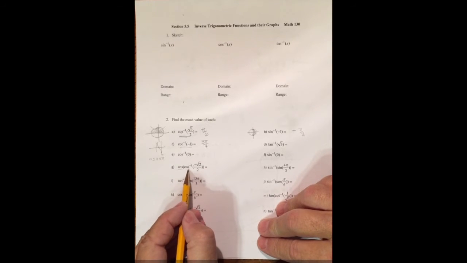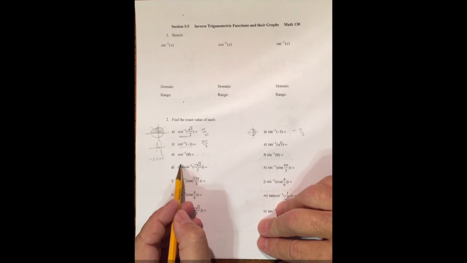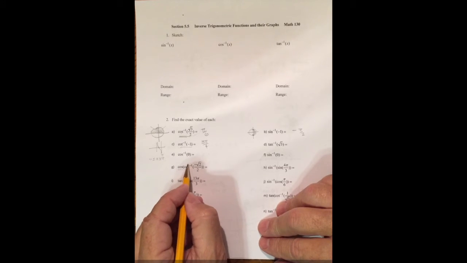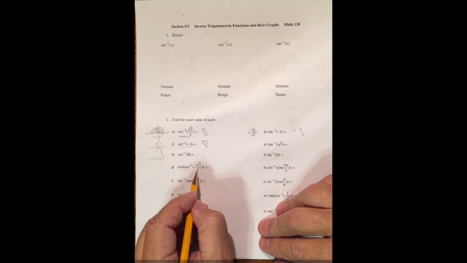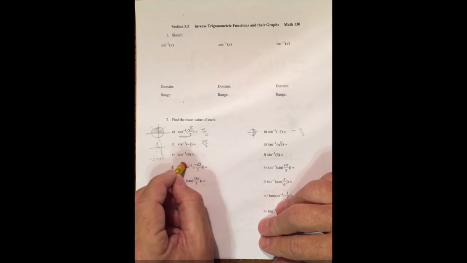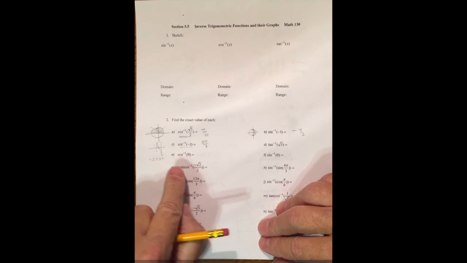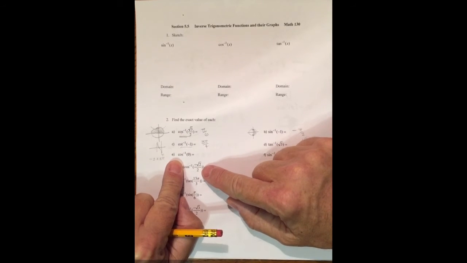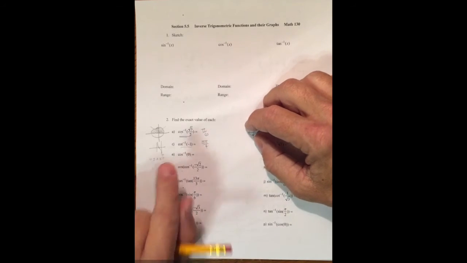Okay, now here's some cool problems. Look at G. We would love for those to cancel. But for those to cancel, this has to make sense. So, cover the cosine up and answer this question. What angle has a cosine of minus square root of 2 over 2?